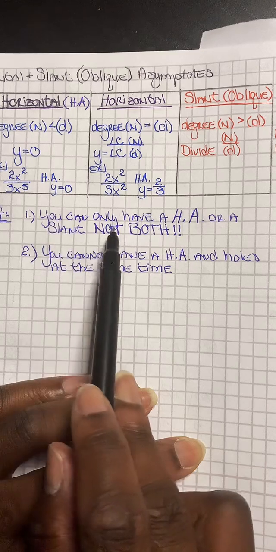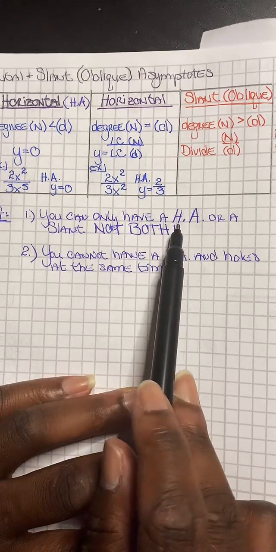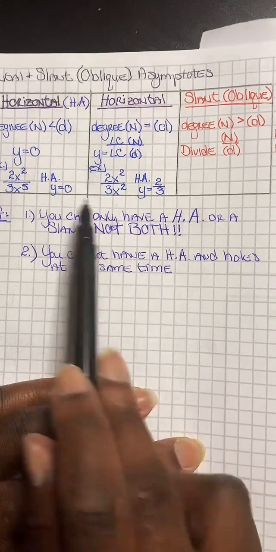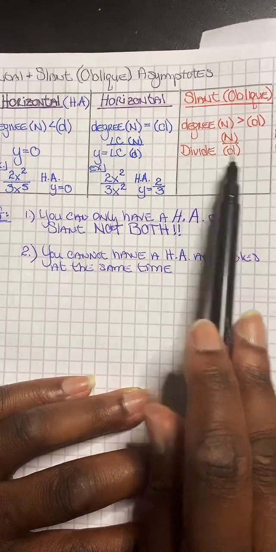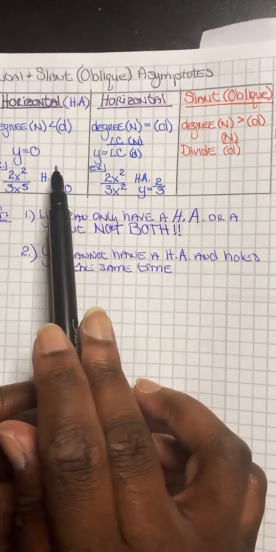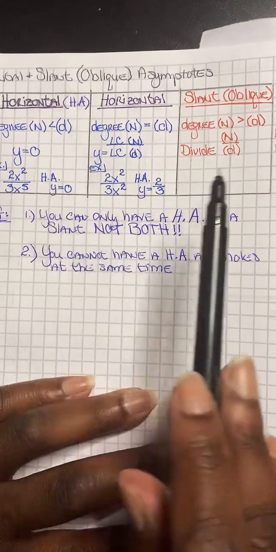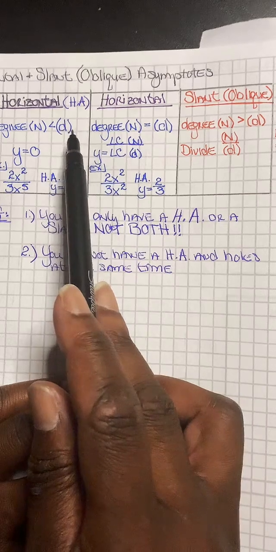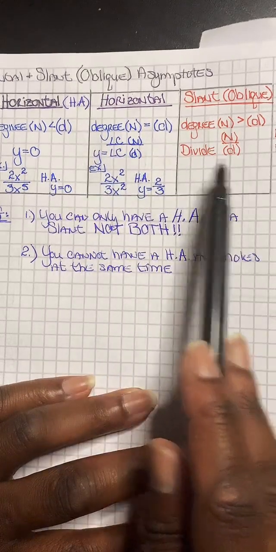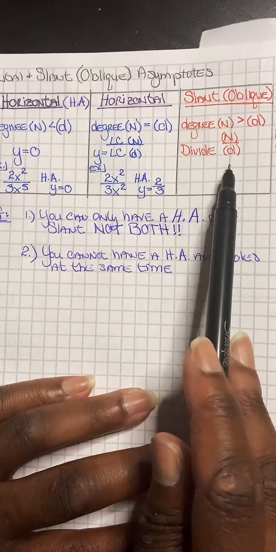All right. You can only have a horizontal asymptote, that's these two, or a slant. You can't have both. You cannot have both a horizontal and a slant. You're going to have a vertical. You're going to either have a horizontal or a slant, but you can't have both at the same time.